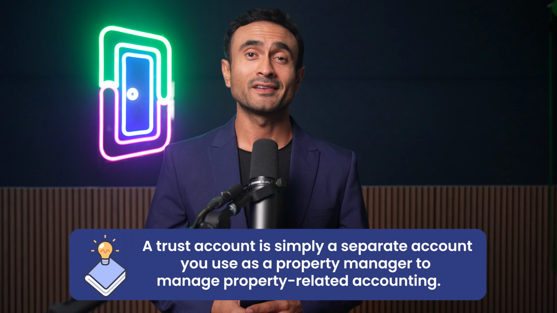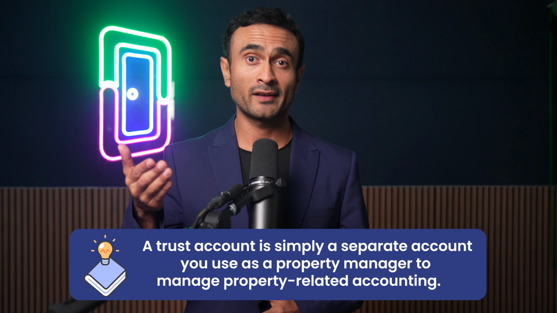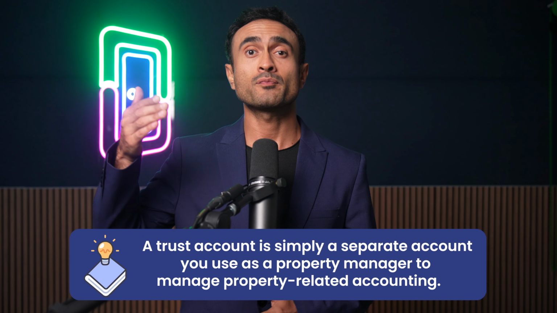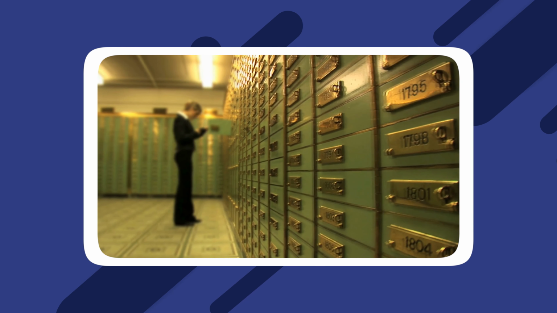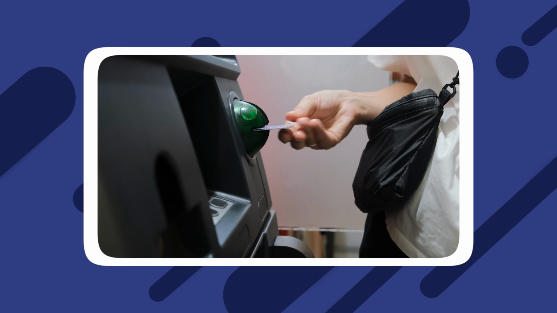A trust account is simply a separate account you use as a property manager to manage property-related accounting. The purpose of a trust account in property management is pretty straightforward. In property management, a trust account is used to keep a tenant's rent payments and security deposits safe and separate from business operations actively. Using a trust account is critical as a property manager to make sure that your client's funds stay separate from your business accounting.